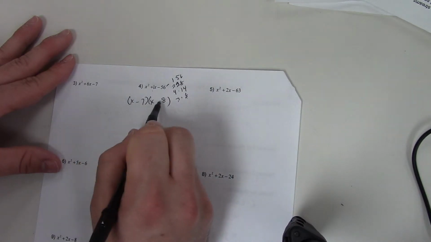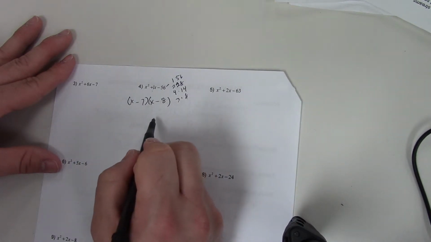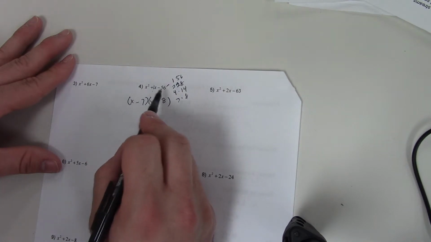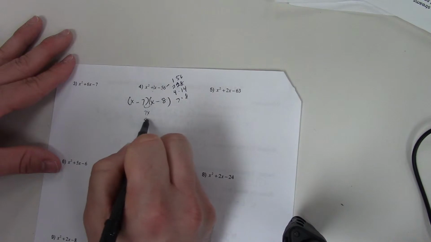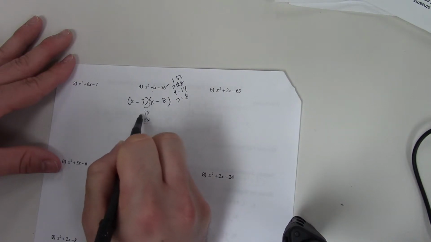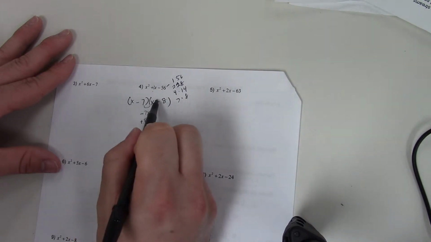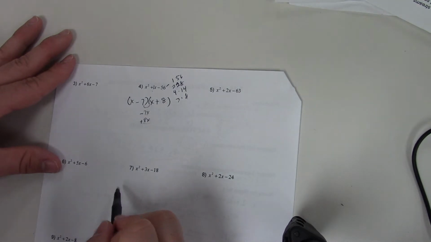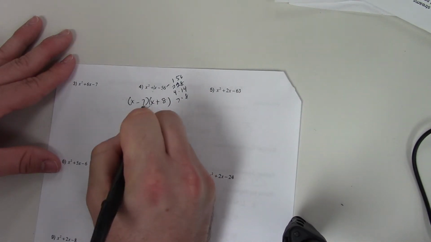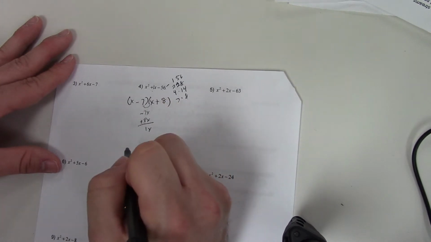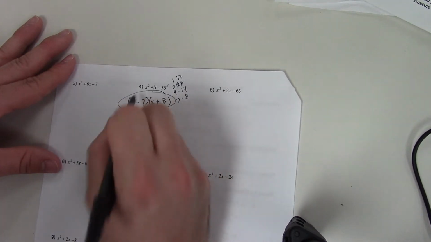Well, if I put a minus here and a minus here, that will not give me a negative. To get a positive here, well, this would be 7x, and that would be 8x. I need 8 to be positive and 7 to be negative. So really, there it is, right there. Double check it. I get negative 7x plus 8x. Yep, that gives me 1x. And negative 7 times 8 is negative 56. It all works out. There's my answer.